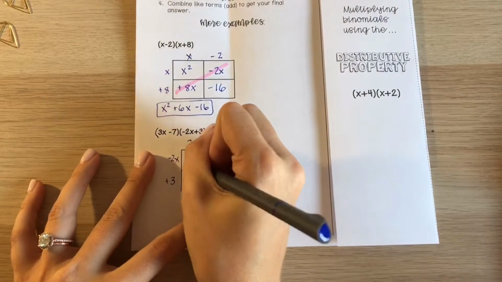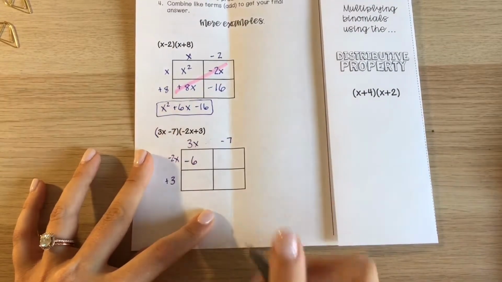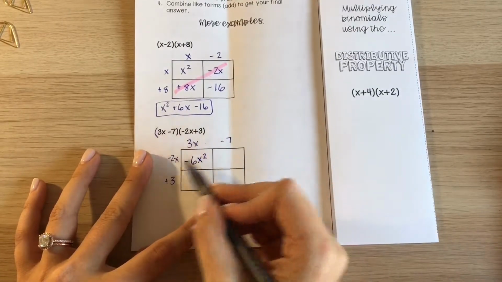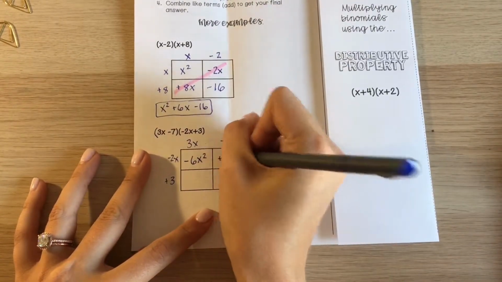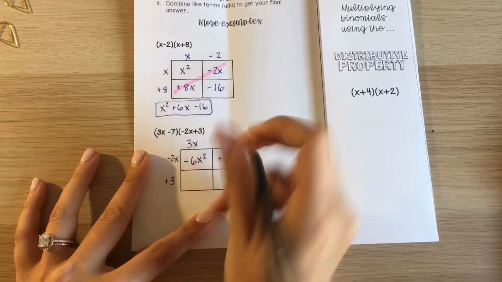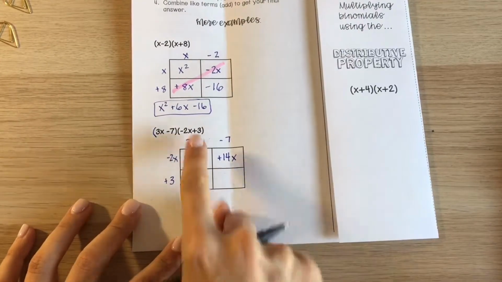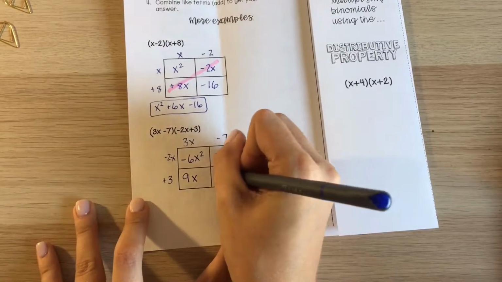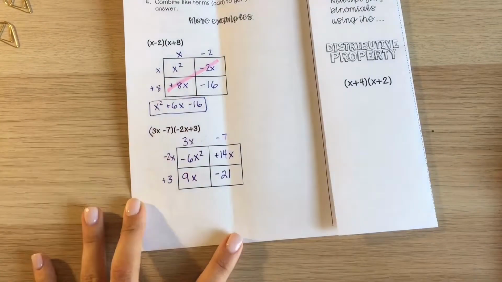So this becomes negative 6. You multiply the coefficients, x squared. A negative 7 times a positive 2 becomes positive 14x. Don't forget the variable. This will become 9x. And finally, we have negative 21.